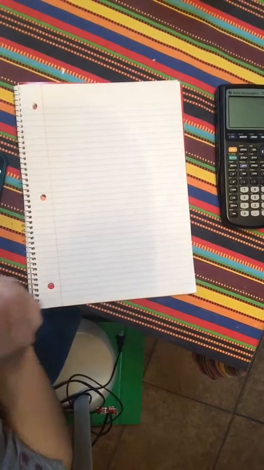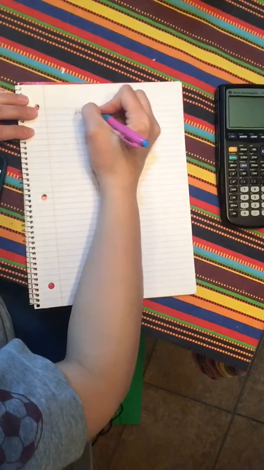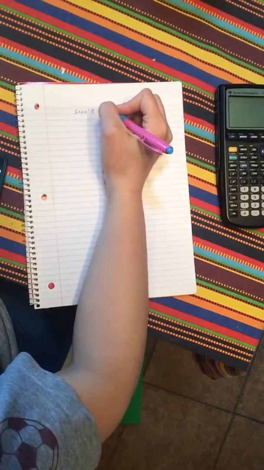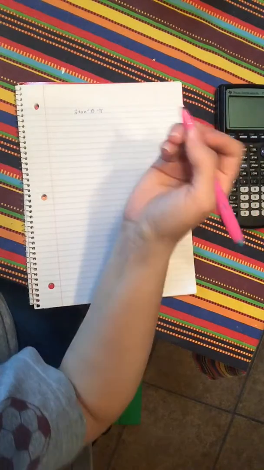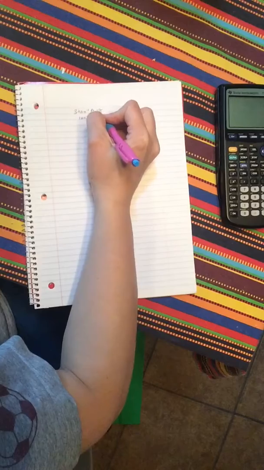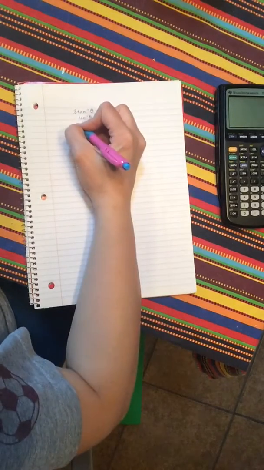So the last video kind of cut off where we were dealing with 3 tan inverse of theta equals pi. And to solve that, dividing by 3, we have tan inverse of theta equals pi over 3. And to undo tan inverse, you use tangent. So you apply tangent to both sides.